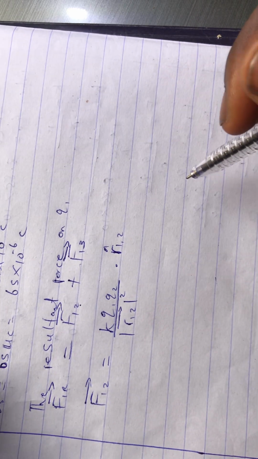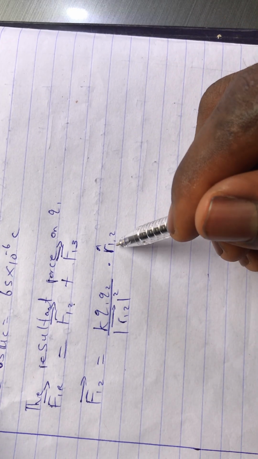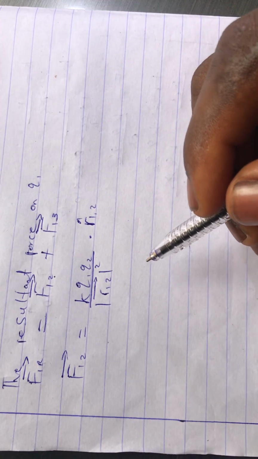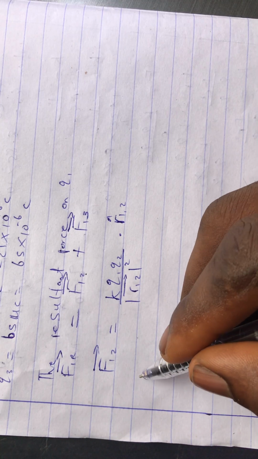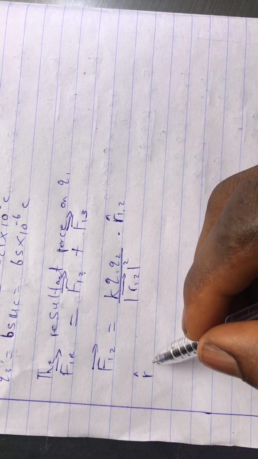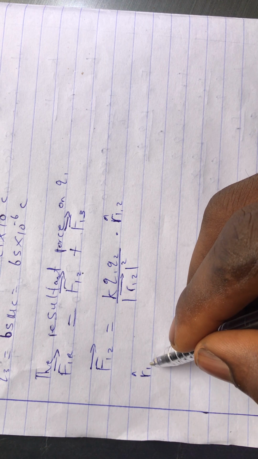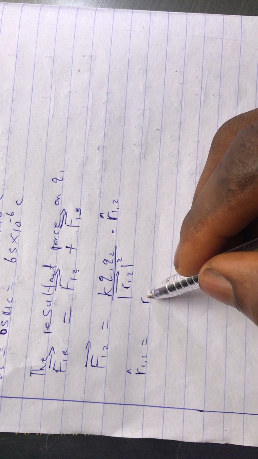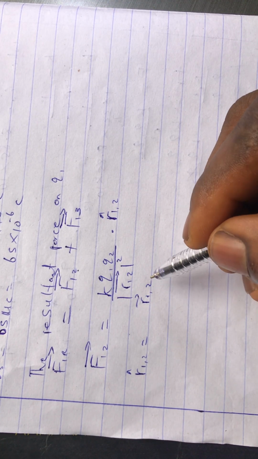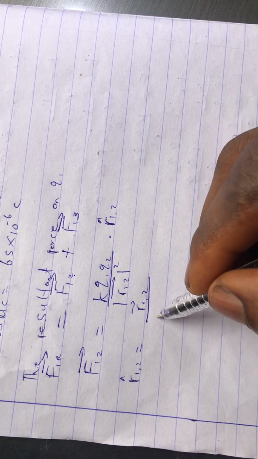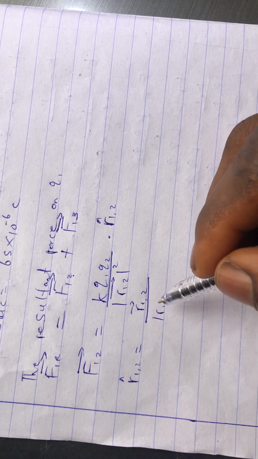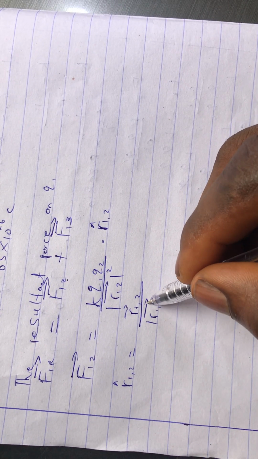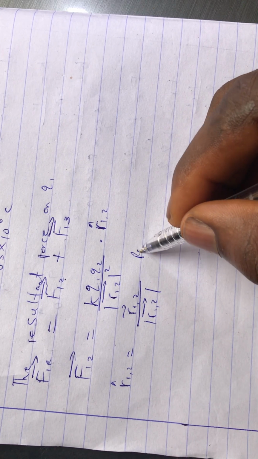So the very first thing you're going to do is to find your unit vector. The unit vector of 1 and 2 is the position vector 1 and 2 divided by the magnitude. This is your position vector.